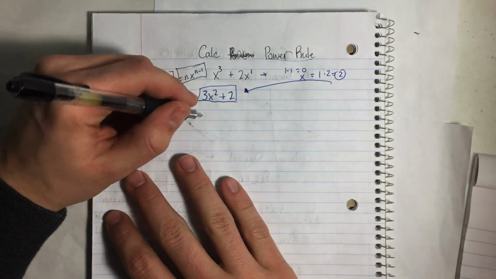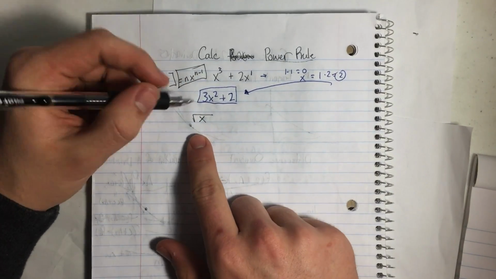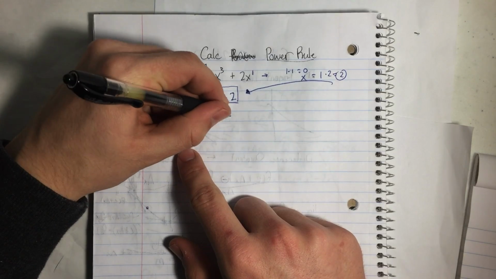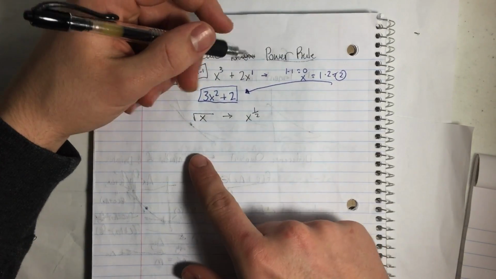So now I want to do two other examples, because things can get kind of tricky, so you have to remember your powers rule, or rules of exponents. So first we're going to look at this one. So what would the derivative of this be? I would change it into x to the 1/2, and then we just do the same thing.